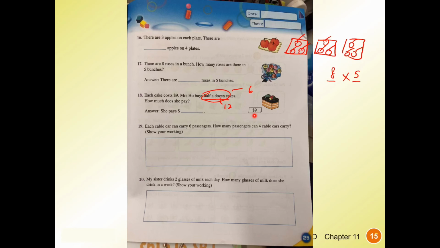So right now you can think of it as 6 groups, and in each group we have $9. So think of it as 9 $1 coins. So 9 will be the number for the items, and then 6 will be the number of groups.